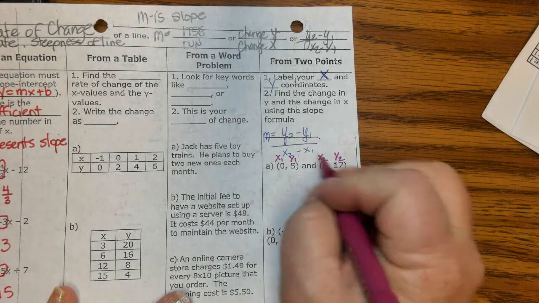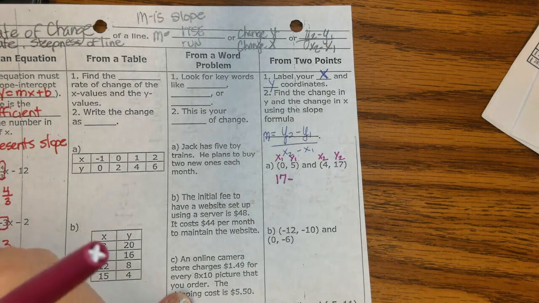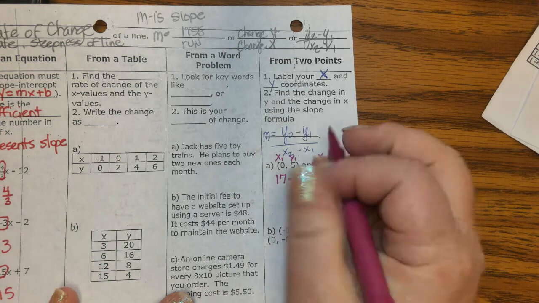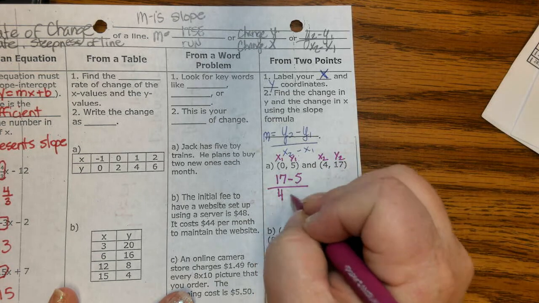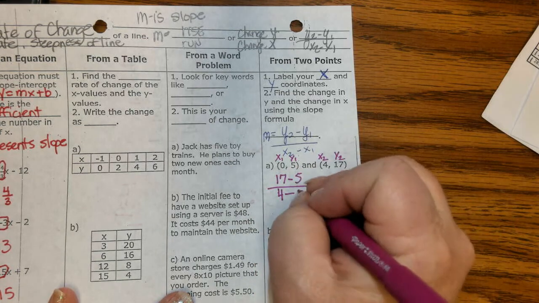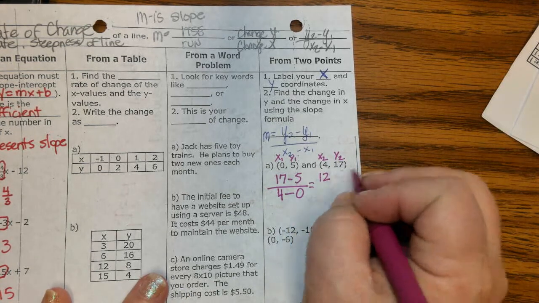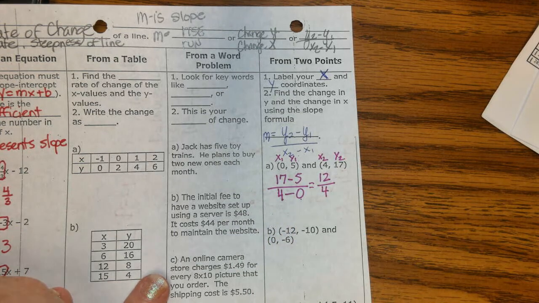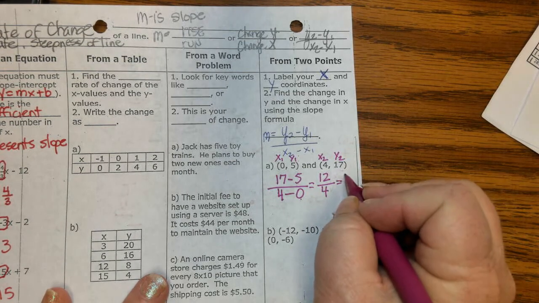You've got y2, which is 17, subtract. Always put that subtract sign there before you look at what y1 is, and I will teach you why in a minute. y1 is 5, over x2, which is 4, subtract x1, which is 0. 17 take away 5 is 12, and 4 take away 0 is 4. Am I done? No. What do I need? Simplify, and that is 3.